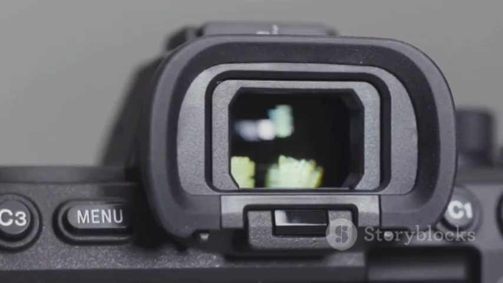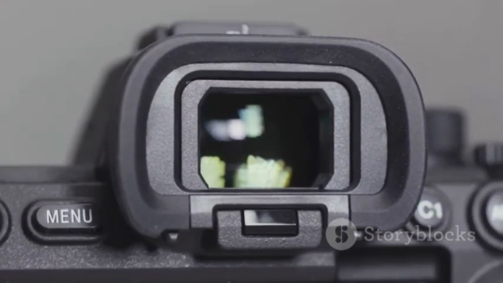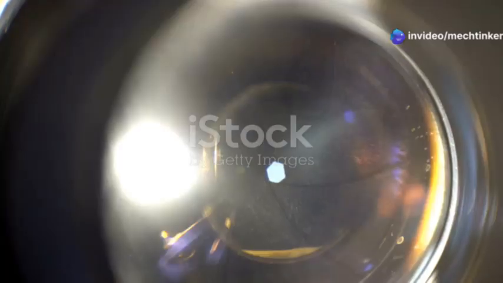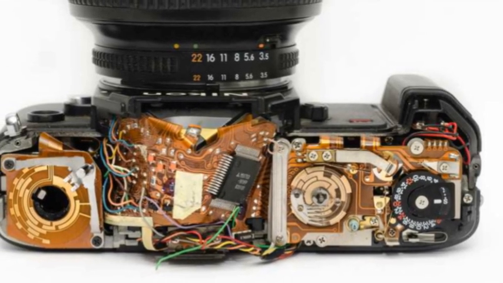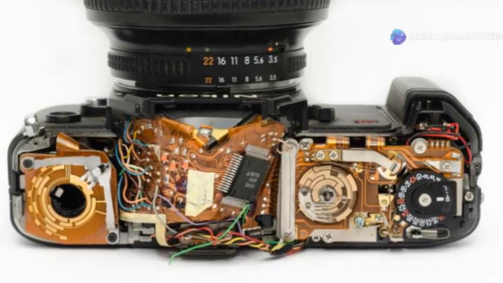Before we can process or analyze an image, we need to capture it digitally. This process starts with light. When you take a picture with a digital camera, light from the scene enters the camera through a lens. The lens focuses the light onto a sensor. The sensor is like a grid of tiny light-sensitive cells called pixels.